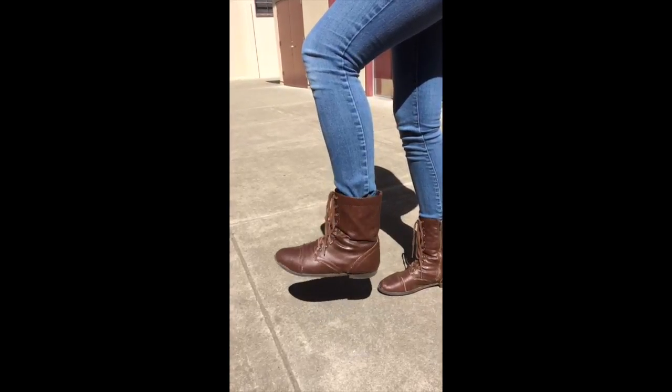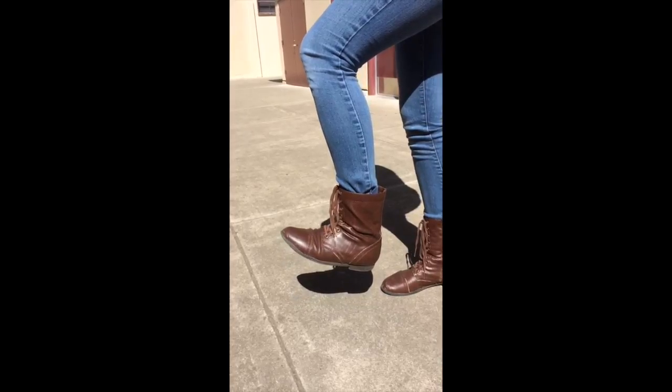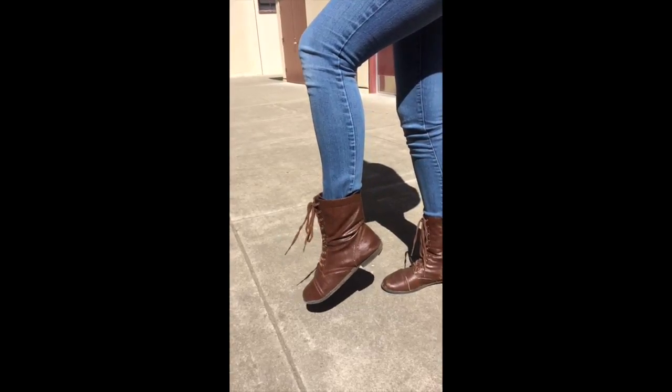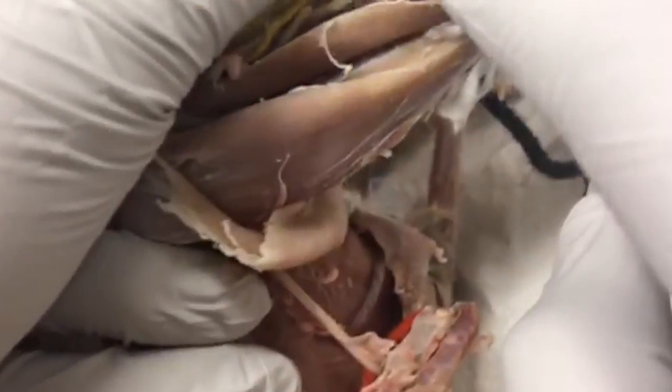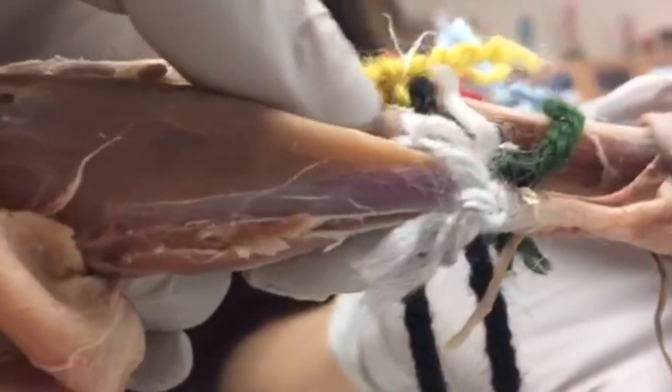The gastrocnemius is the biggest muscle that you will find on the posterior part of the lower leg, and it's in charge of plantar flexion, and the soleus is located deep to it and is the synergist to plantar flexion. And then on the posterior of the lower leg, we can see the soleus and the gastrocnemius. The soleus and the gastrocnemius are attached to the Achilles tendon, and they work together for plantar flexion. And the gastrocnemius is the majority of the lower leg.